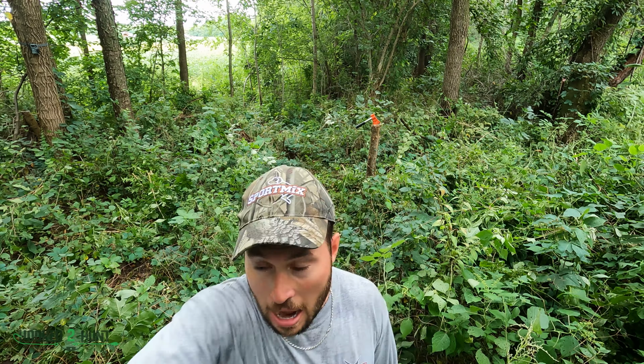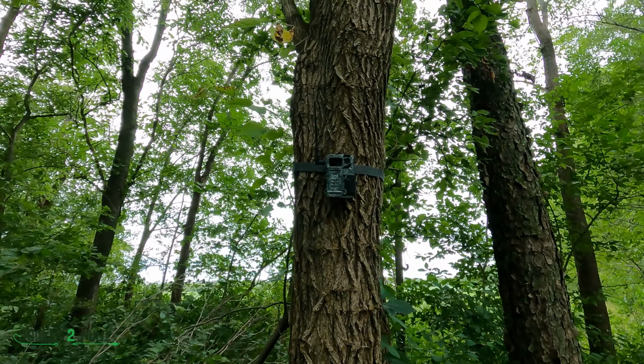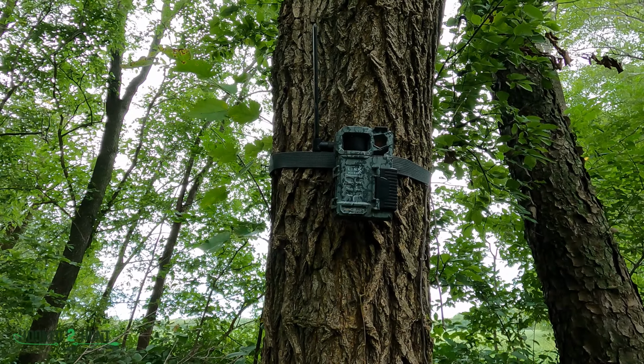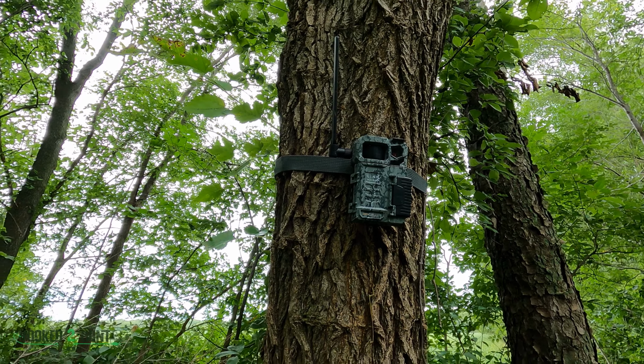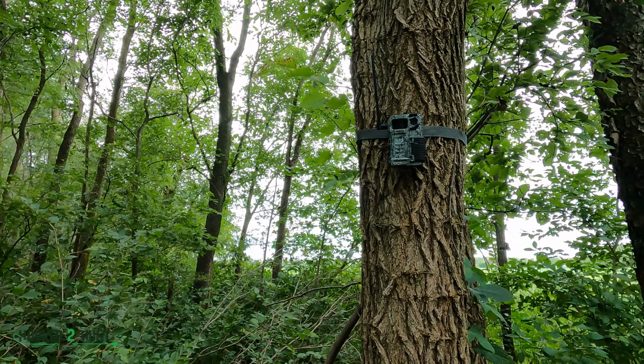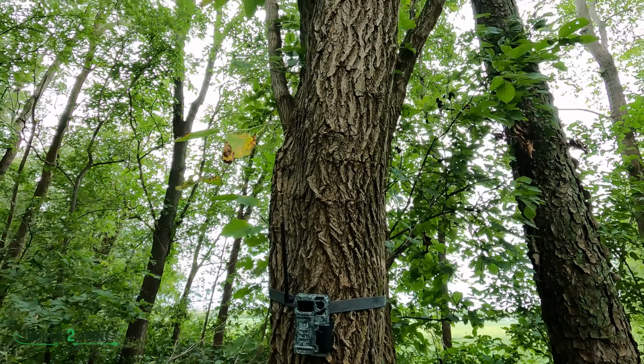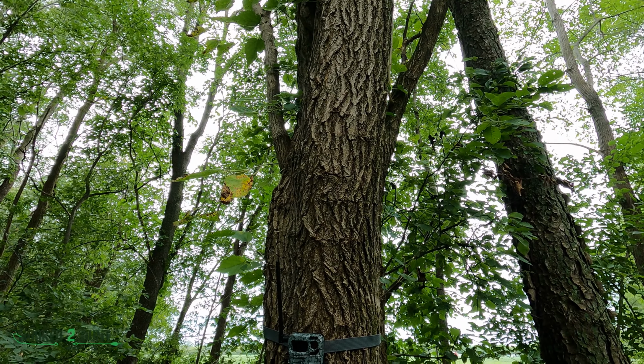All right. So the next thing I noticed that I'm gonna do in preparation is, here's my Spypoint Link Micro LTE camera. I actually brought my climber and I'm gonna put this another 2 feet up in this tree.